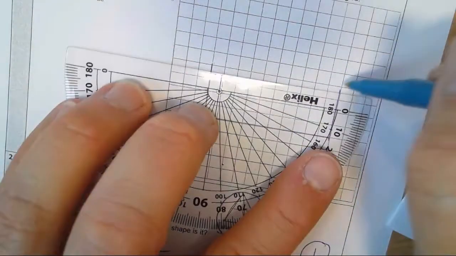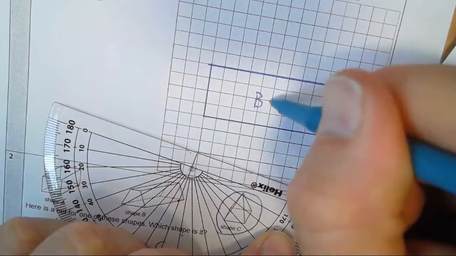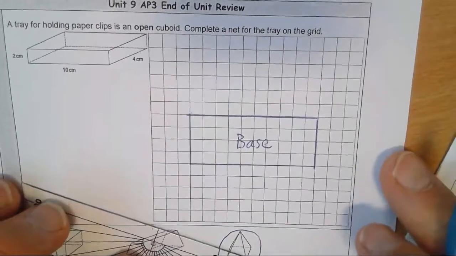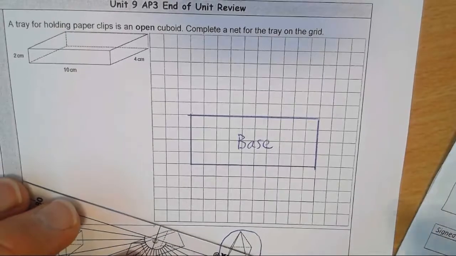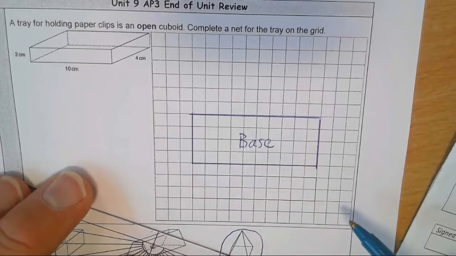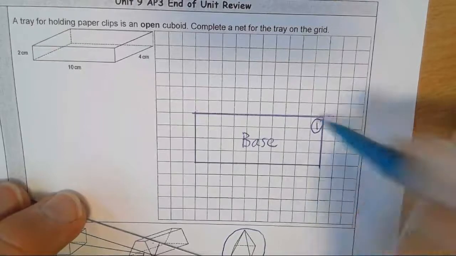And then what we did, if you can remember, was to label that as base. Now you don't have to label that as base, but I think that helps us to think about it. Okay, so if they've got one rectangle 10 by 4, we're going to give them a mark for it.